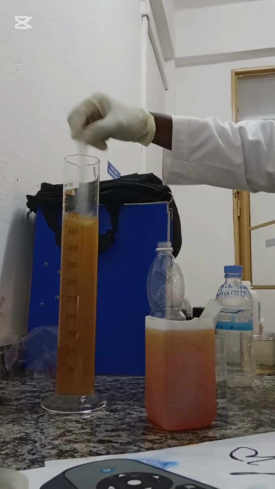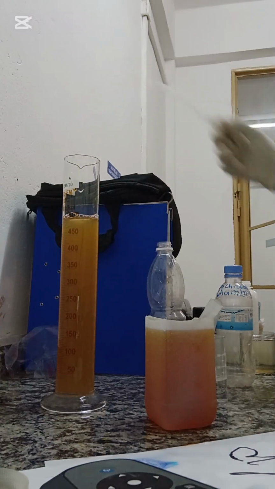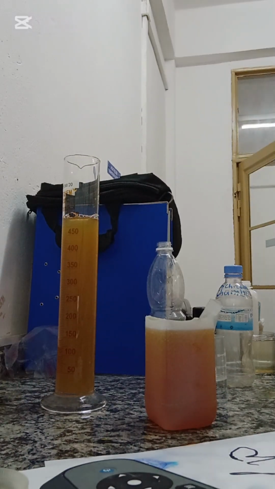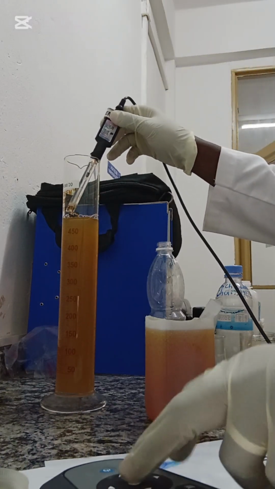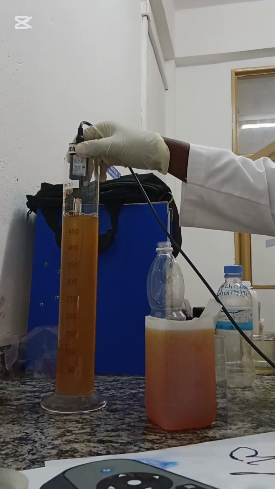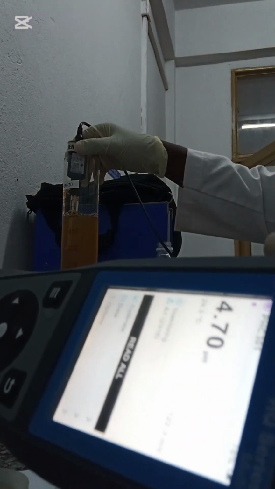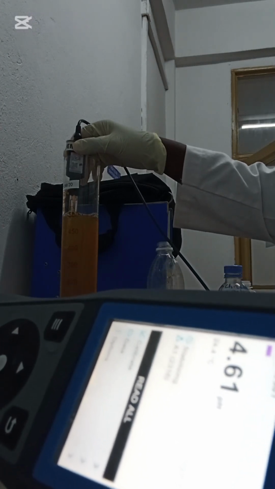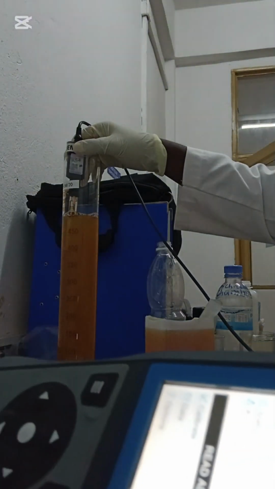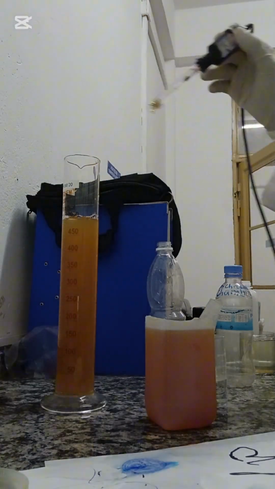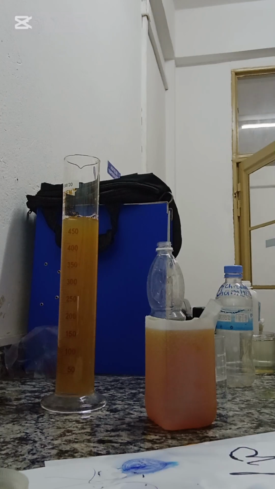At this stage, there's no coagulation that is happening, and I'll tell you why. Because from 6.5 there has been a pH drop because of the addition of the ferric chloride. So it is not easy to do flocculation because it's just hydroxide ions that are present. As you can see, it's 4.7, 4.6, 4.61. The pH is dropping. So it is impossible to achieve flocculation using ferric chloride at that pH.